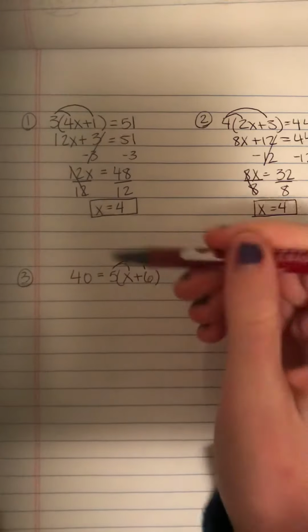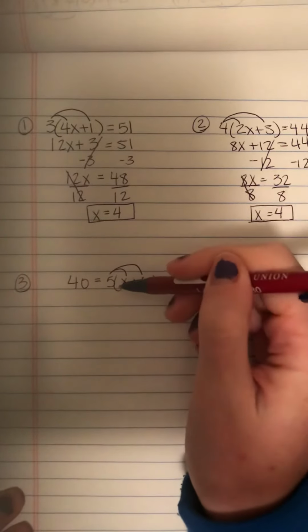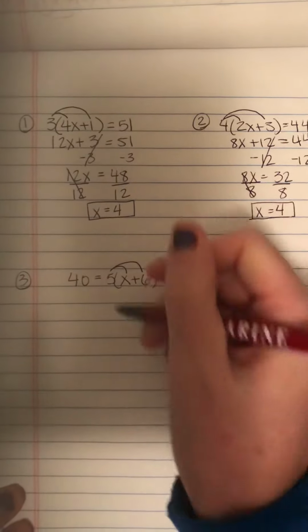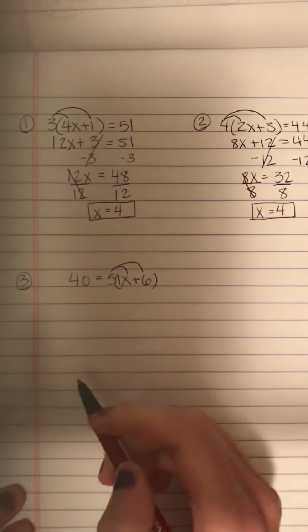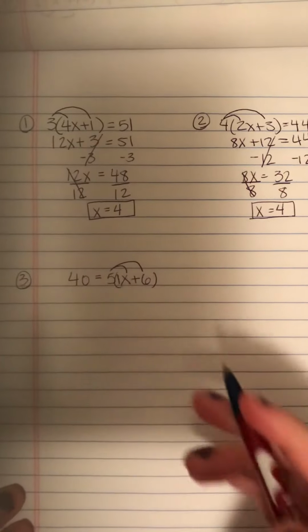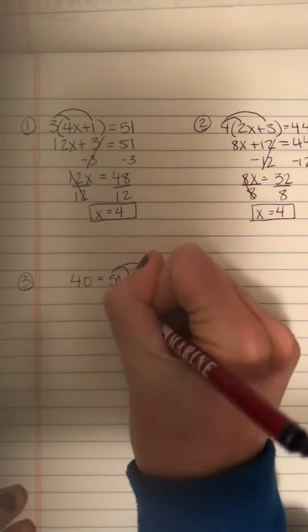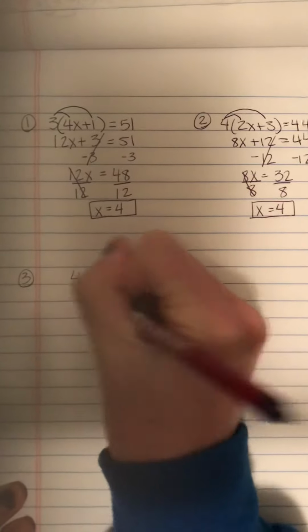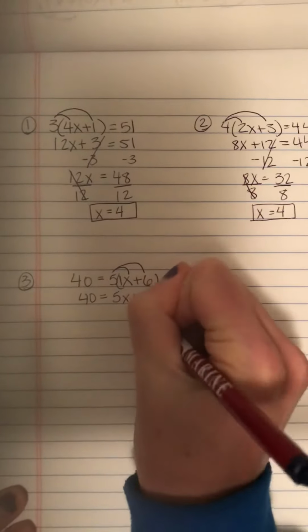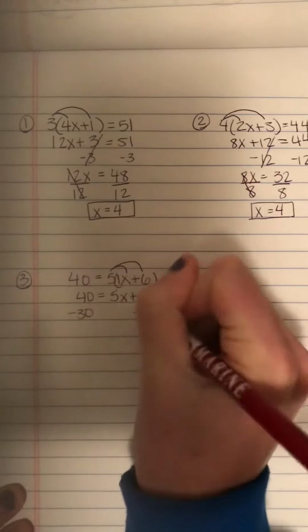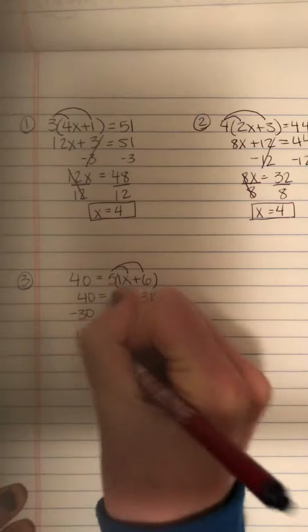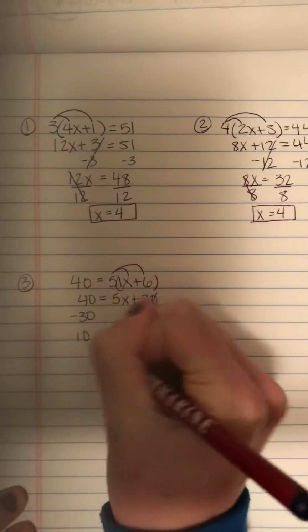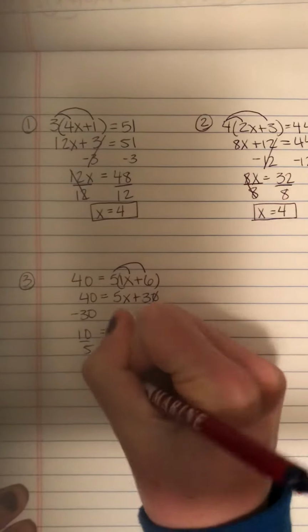Remember, if there's no number in front of the variable, that means it's an invisible 1. If you want to draw that 1 in there, you can, but you don't have to. So it's like 5 times 1x, so that's 5x, and then 5 times 6 is 30. Okay, and then I'm going to subtract 30 on both sides. So I have 10 equals 5x, divide by 5, so x equals 2.